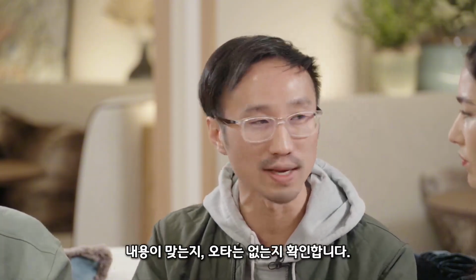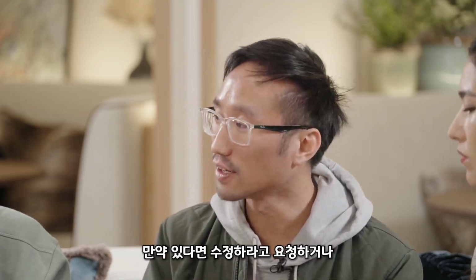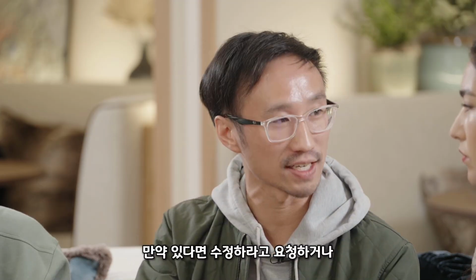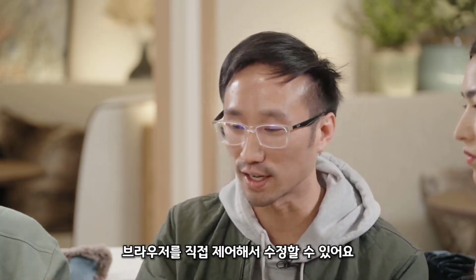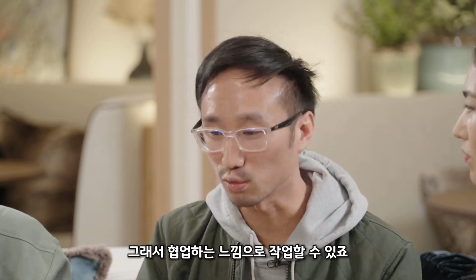So for example, maybe before it's going to send the email, it'll ask you to take a look at the draft and whether it makes sense and whether there are any embarrassing typos. And if there are, then you can either ask it to fix it, or you can directly take over the browser and jump right into the agent's environment and correct it yourself. And that way, it feels collaborative and you can really work with the agent.